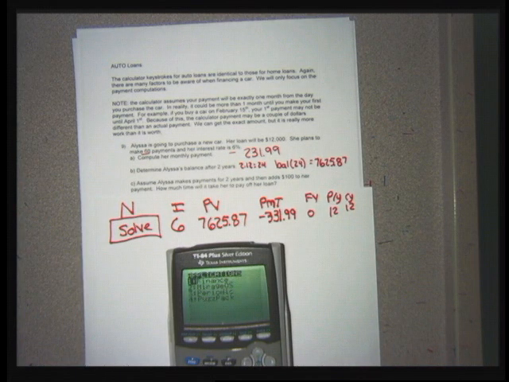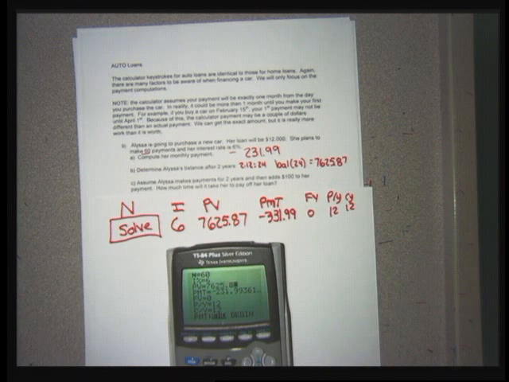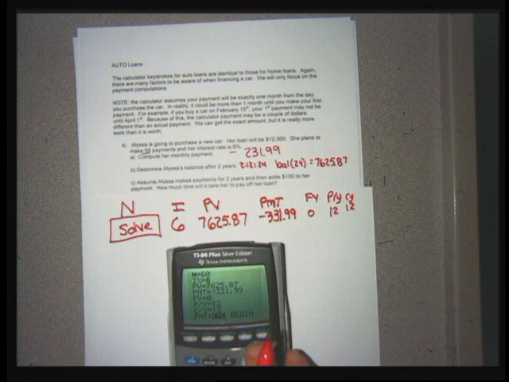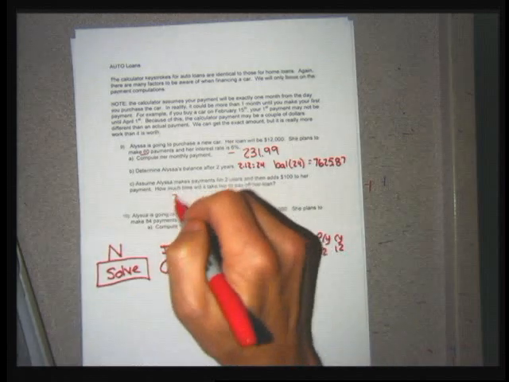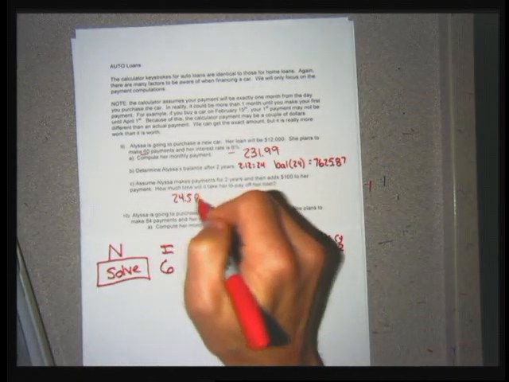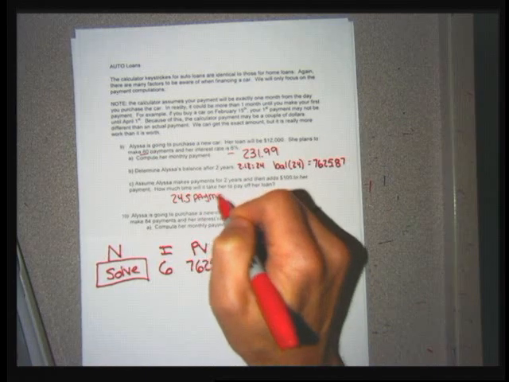So apps, finance, TVM solver, 6 for the interest rate, 7625.87 for the PV, negative 331.99 for the payment on the bottom row of the calculator, 0 for the future value, 12, and 12. Go up to N, hit the green alpha button, and then enter, and it says she has 24.46 payments, or 24.5 more payments. So the N is going to be 24.5 payments. And that's in months.